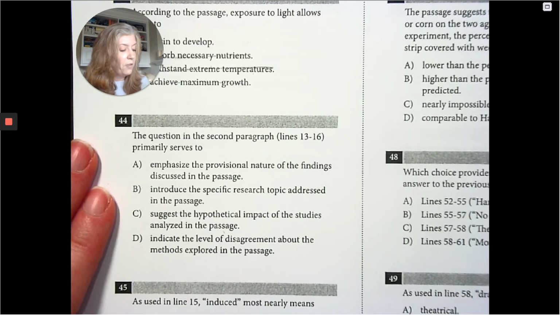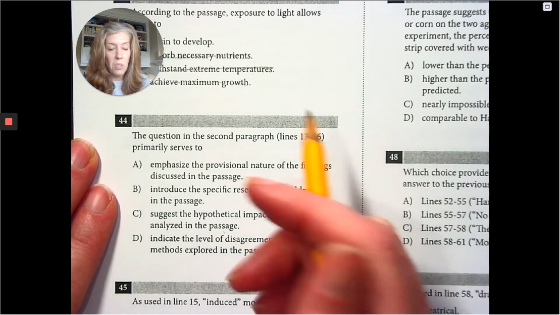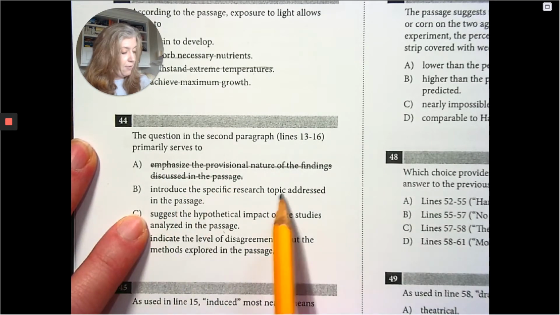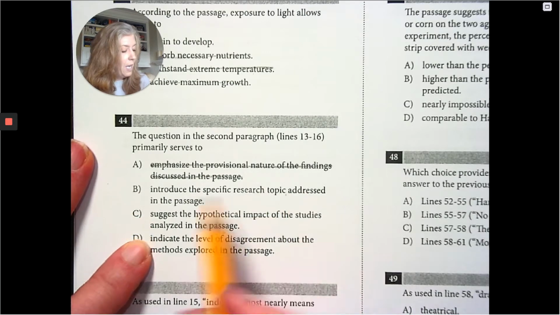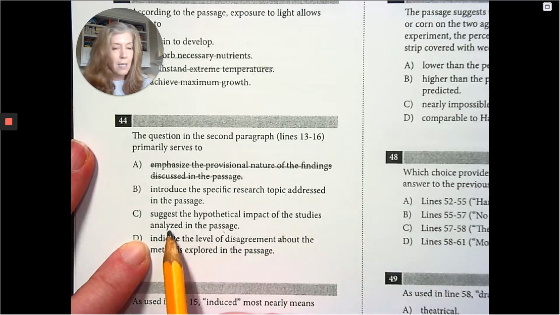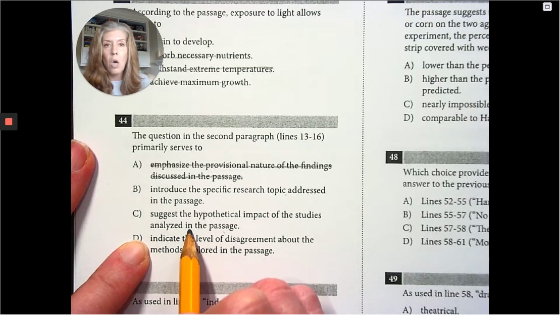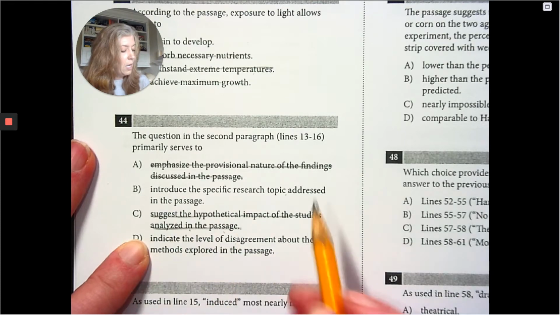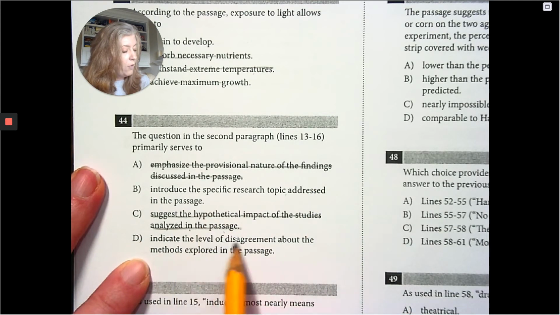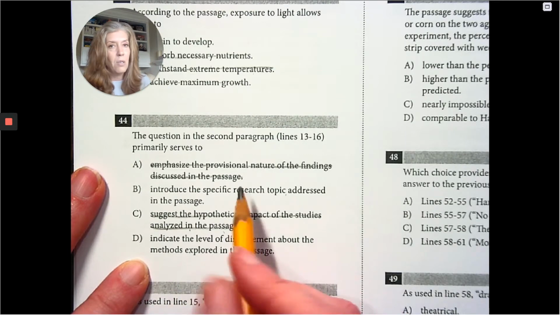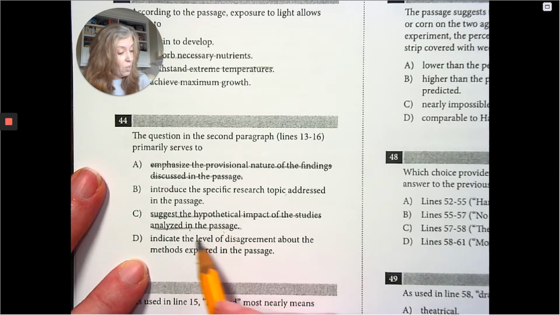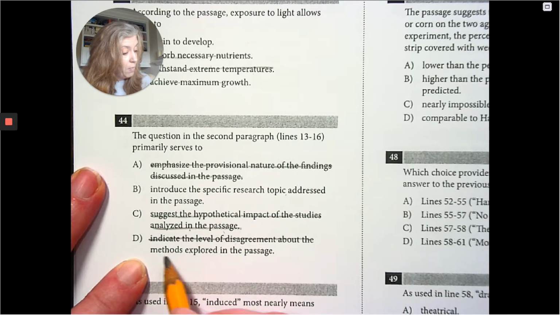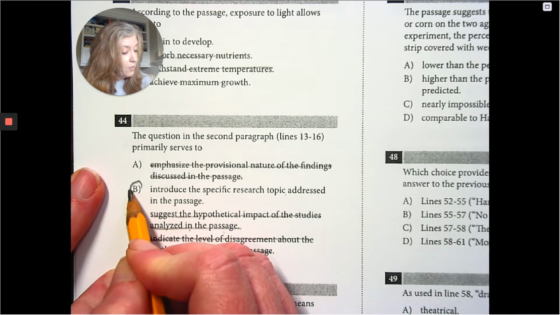Emphasize the provisional nature of the findings. We hadn't found any, so no. Introduce the specific research topic. That's exactly what it did. Suggest the hypothetical impact of the studies analyzed. We hadn't gone into any analysis. Again, question order rule. Indicate the level of disagreement about the methods explored in the passage. We were just being introduced. It was only lines 13 to 16. There was no disagreement about the methods. So B is the answer.